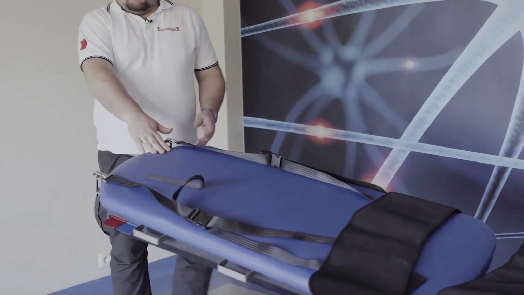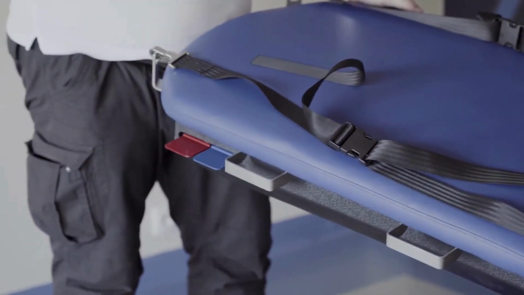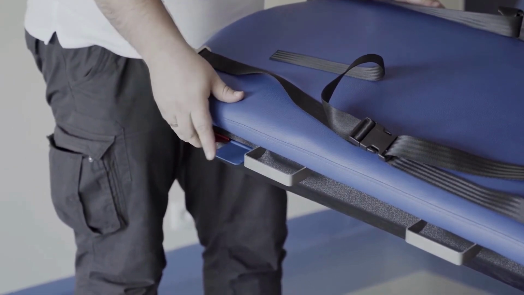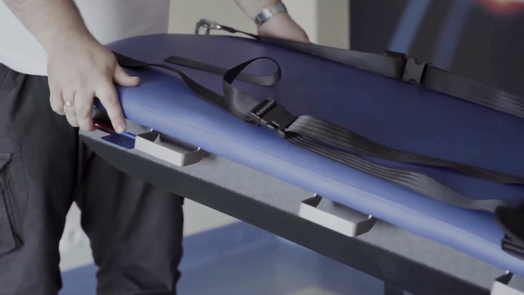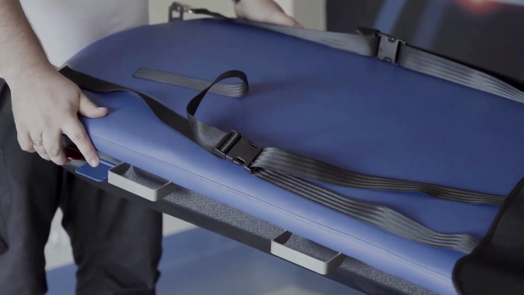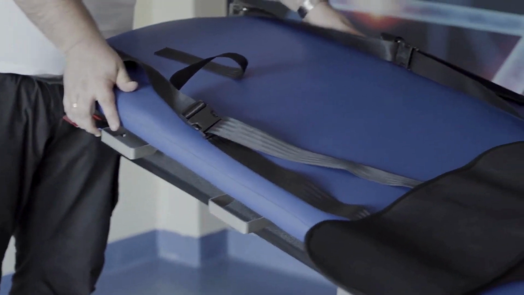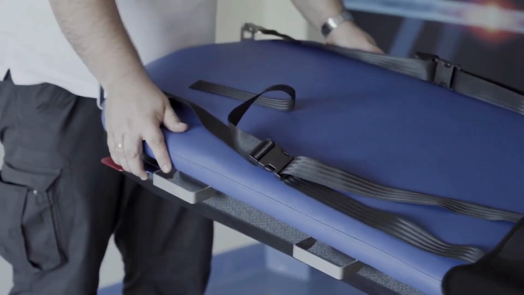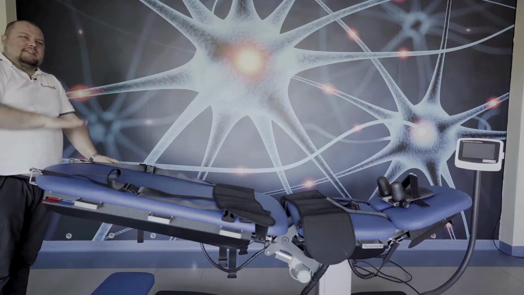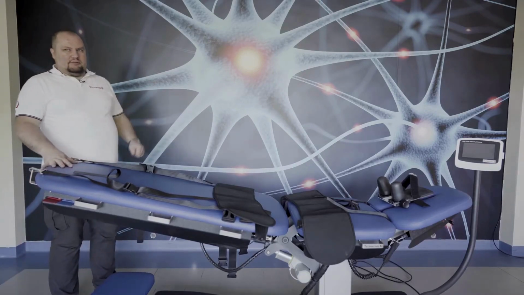Lumbar part of the table. It's three-dimensional, so it allows for flexion and extension of the spine, side flexion and rotation. Here you have a possibility to rotate. Another one allows side bending, side flexion. And flexion and extension, or movement in the sagittal plane, are performed from the therapeutic panel.